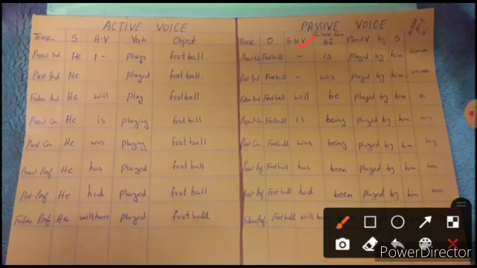Now which suitable form of be are you going to use over here? I have used is. Why have I used is? Simple. Football, the object, is singular, so obviously, as I told you before, is will come in the present tense. As you are having football, and football is singular, we are going to use is over here.